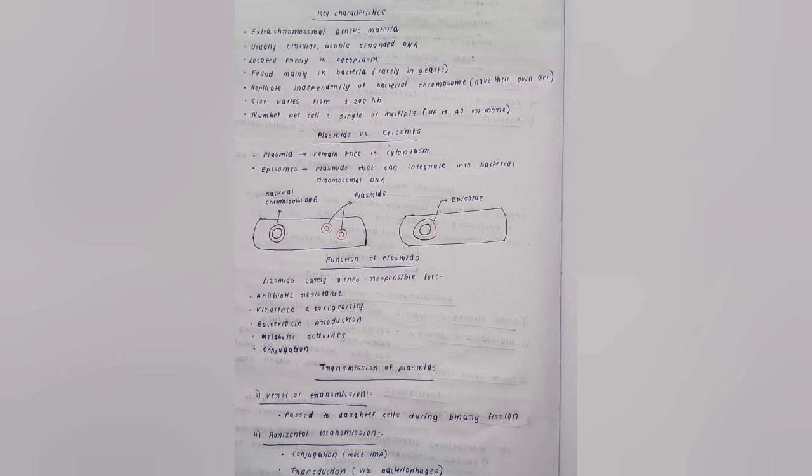Next, coming to the function of plasmids, in the definition part we spoke that they are not essential but confer selective advantages. What are the advantages? Let's see. Plasmids carry genes responsible for antibiotic resistance, virulence and toxigenicity, bacteriocin production. What is bacteriocin? Bacteriocins are antibiotic like protein substances that can kill other bacteria. If a bacteria produces the bacteriocin, it can use it to kill other bacteria. Then also metabolic activities and conjugation.